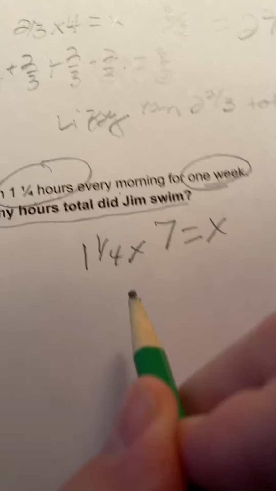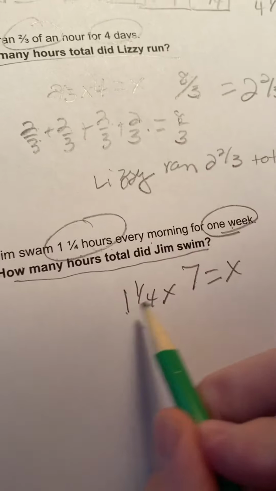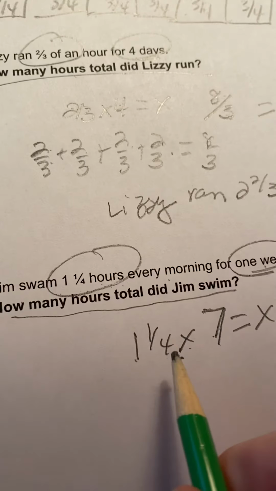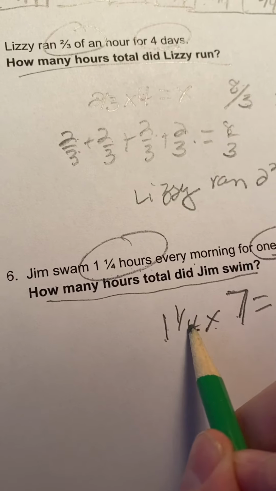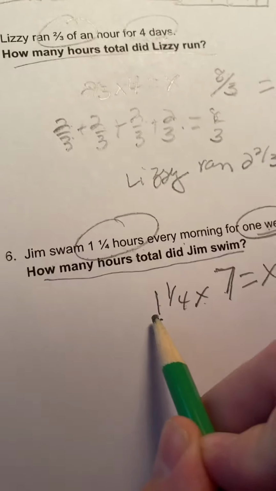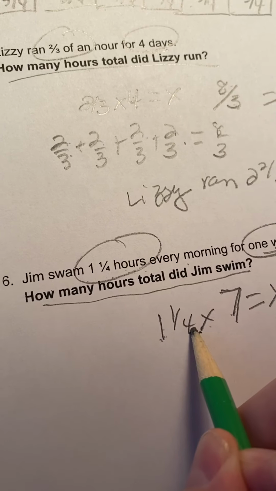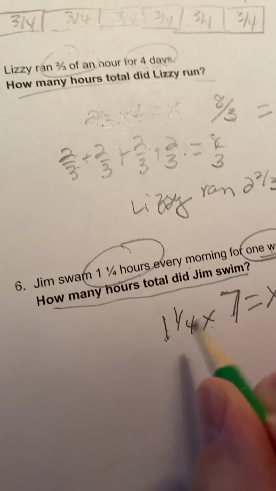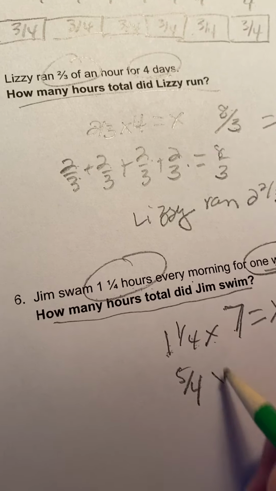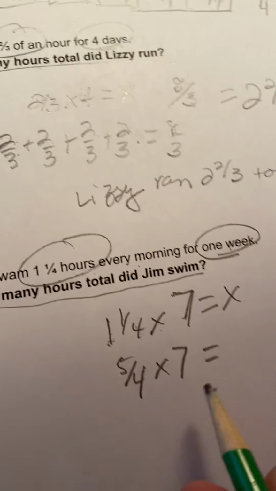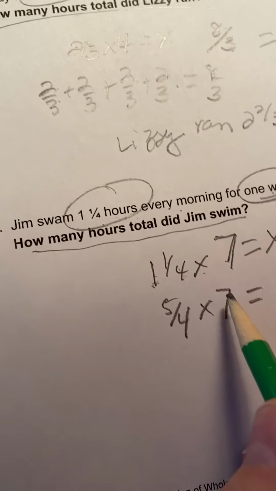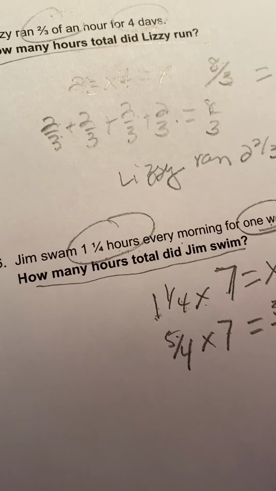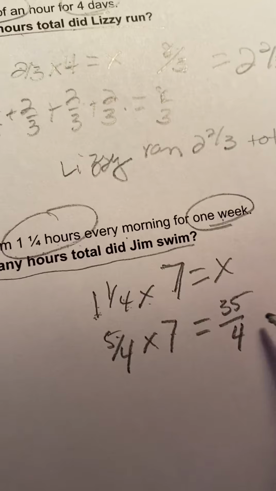Now, this is a little trickier because we haven't run into a mixed number times a whole number, but it's really kind of the same thing. So if you remember how we changed a mixed number into an improper fraction, well, remember 1 whole is going to be 4/4. So this is 4/4 plus 1/4. So this is really 5/4 times 7. And from there, we know what to do because all we have to do is take the whole number times the numerator. 5 times 7 is 35. And 4 is going to be my denominator.